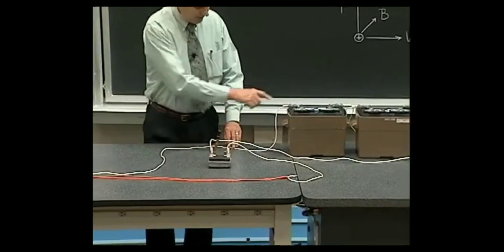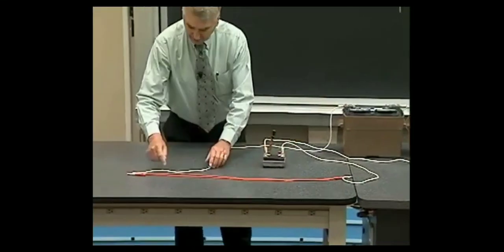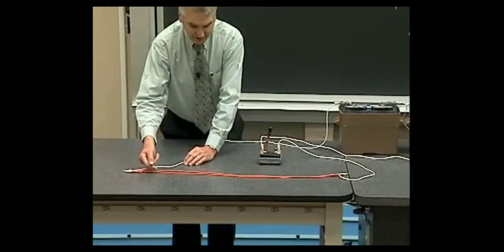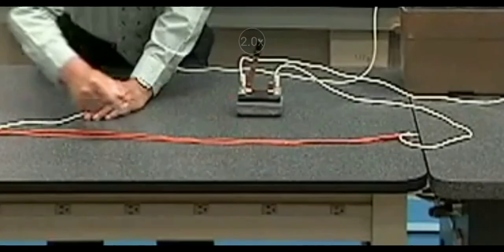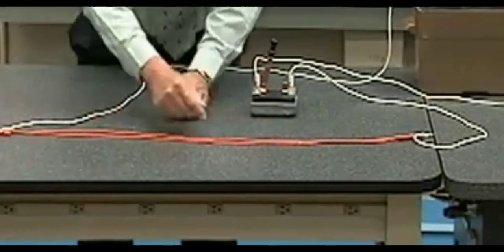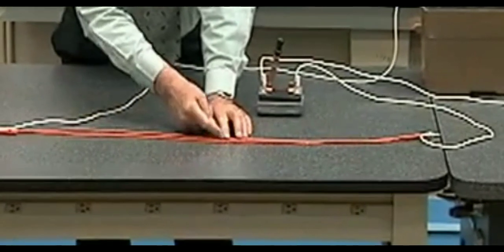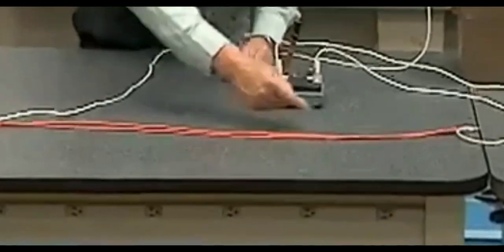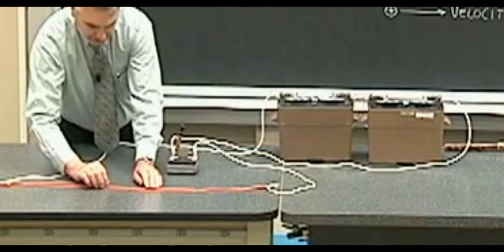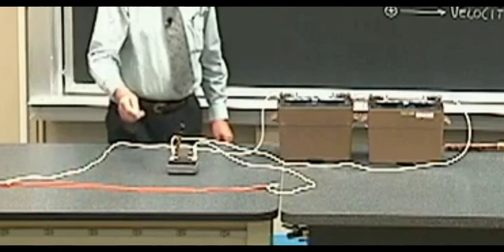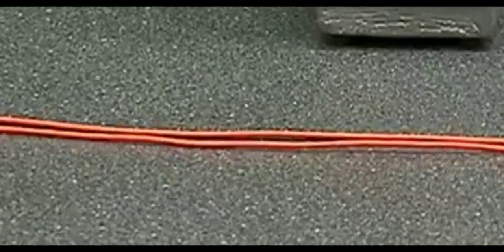And I have current leaving this terminal, flowing through the circuit into this end of this double wire. So part of the current will go through this orange wire, and part of the current will go through this orange wire. So I have a current in this wire at the same time I have a current in this wire, and then it gets together again and goes back around through the circuit. Notice that there's a small gap between these two wires, and when I throw the switch, watch what happens to that gap.